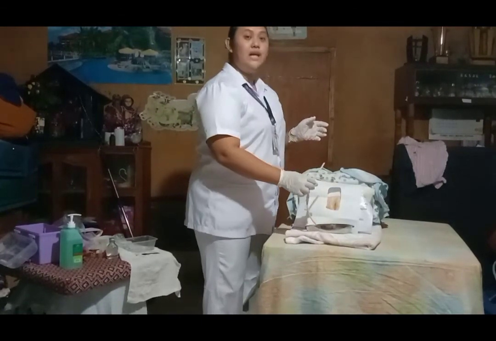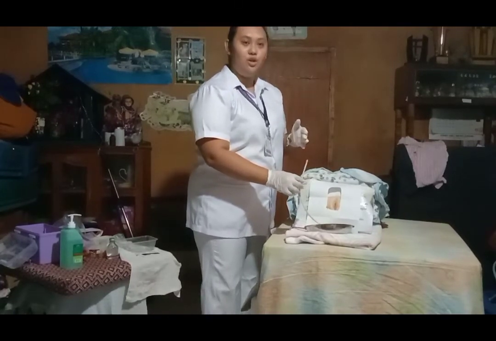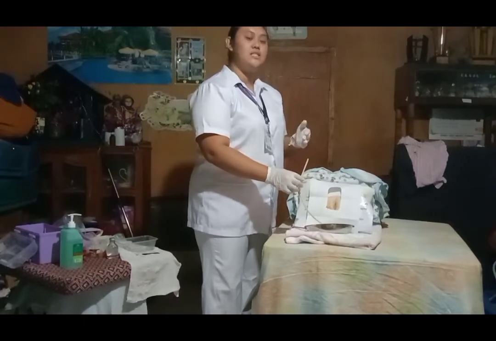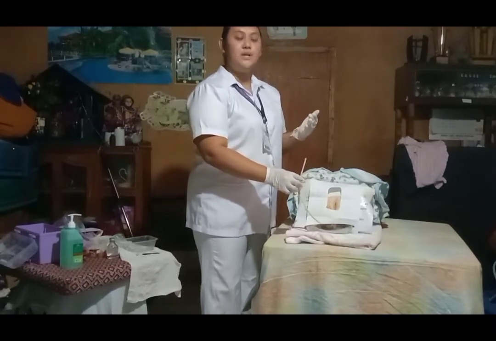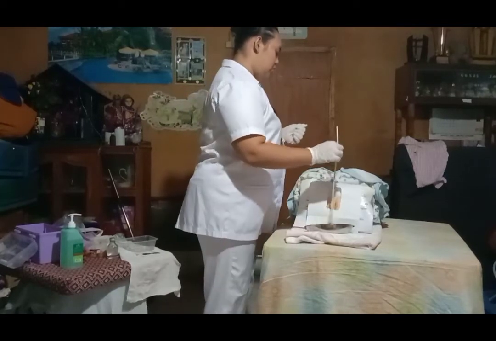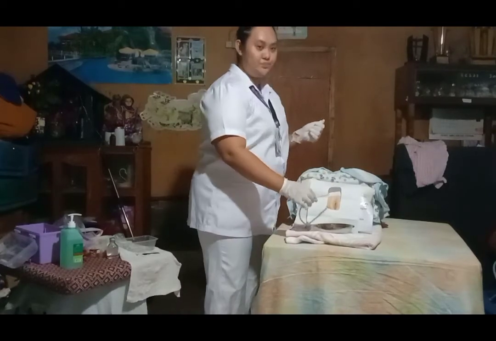So insert the catheter into the meatus for 2 to 3 inches or until urine begins to flow. This process helps visualize the urethral meatus and relax the internal urinary sphincter for easy insertion of the catheter. So, ma'am, I'm going to insert the catheter, and please relax, okay?